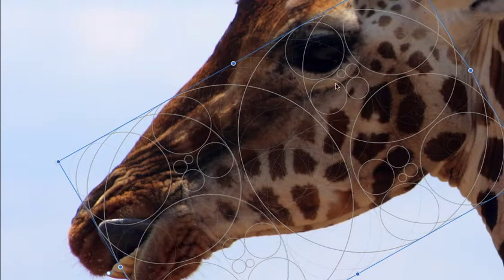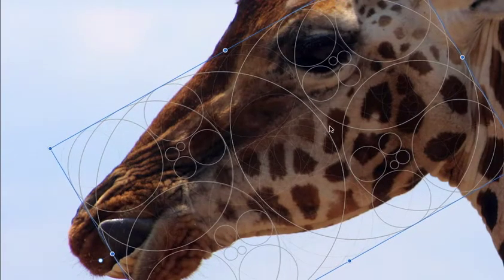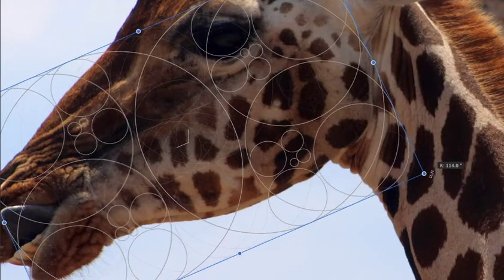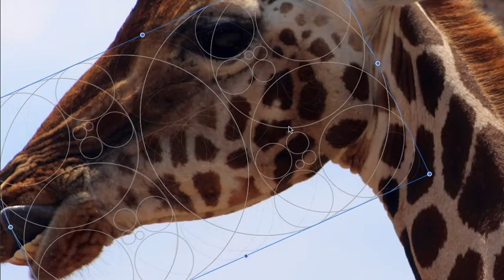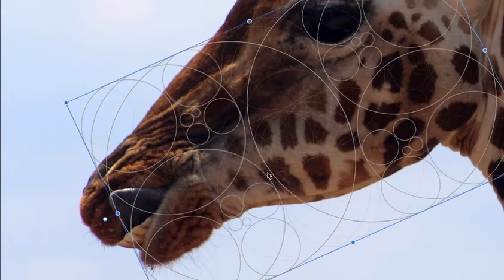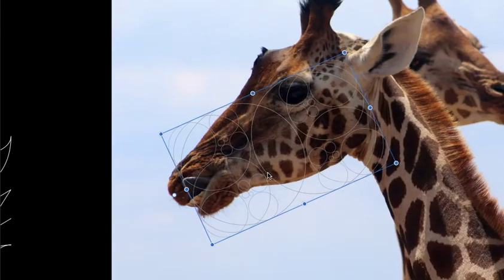Right on, there's a fairly flat line there. Get the circle on the eye and that line, almost like that. Doing that type of thing.